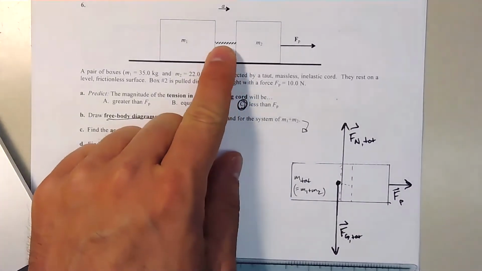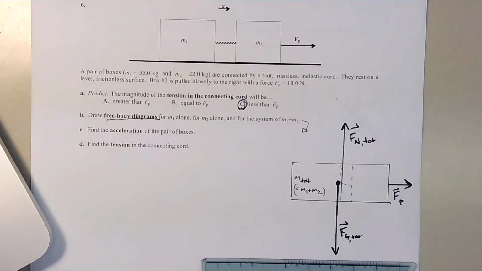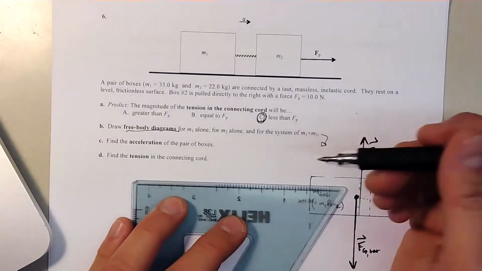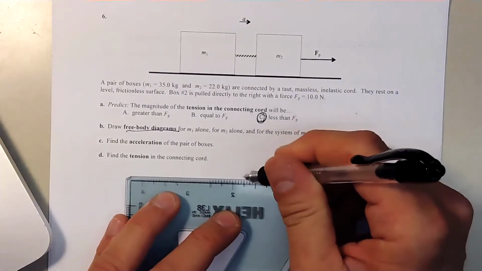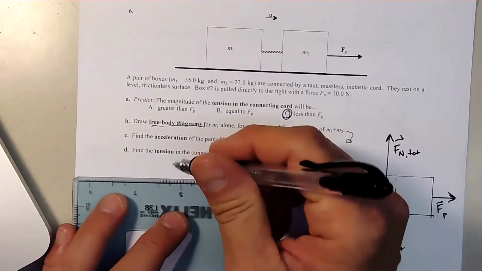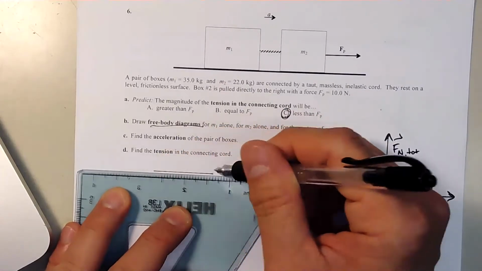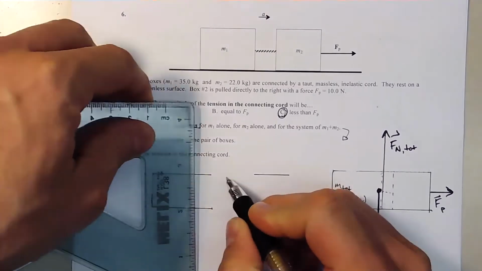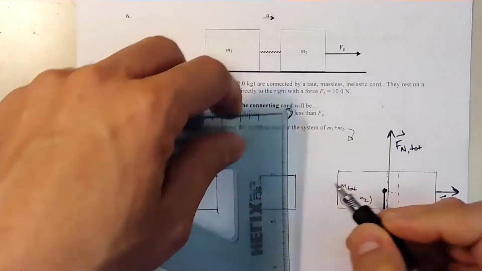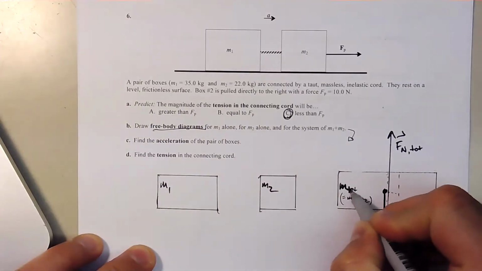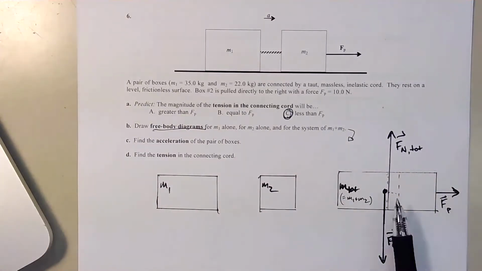Would I have the tension from the internal cord? No, because that is not an external force. That'll be an internal force, and all internal forces always sum up to 0 because of Newton's third law. On the other hand, what if I were going to just do a free body diagram of just M2, or just M1? I want to leave enough room between these that I don't collide my drawings. So this is just M1, this is just M2, and this again is the sum of the two boxes, the entire system.